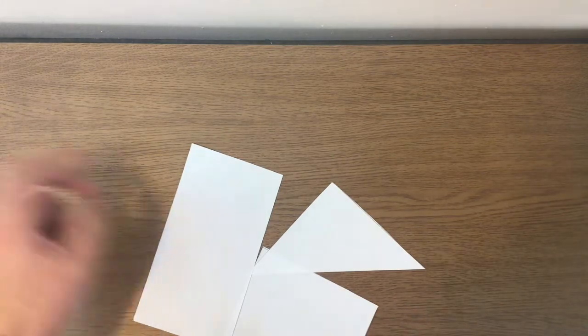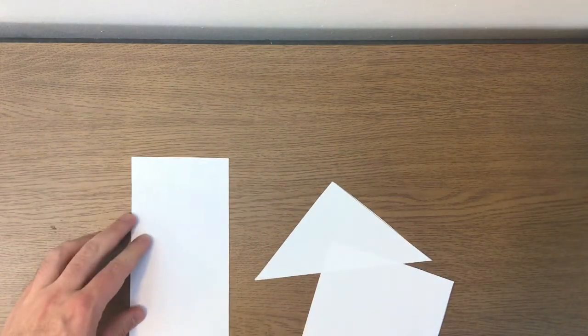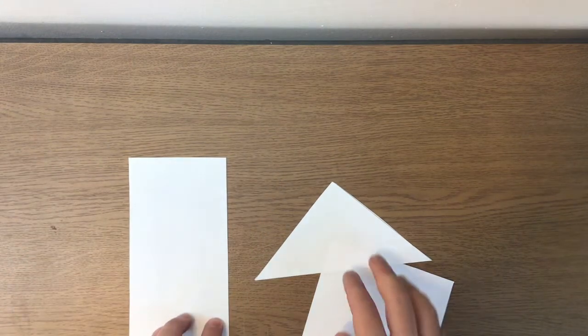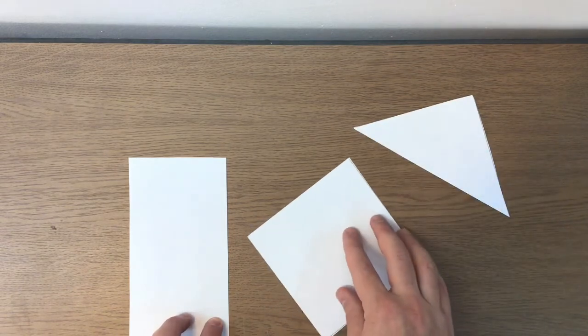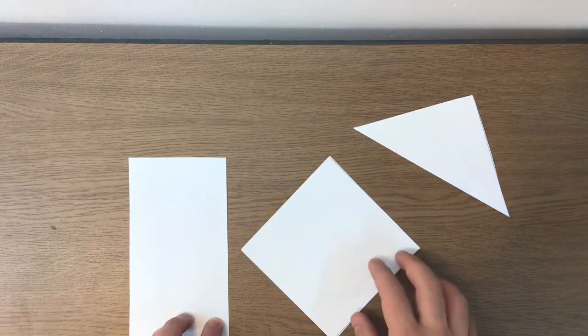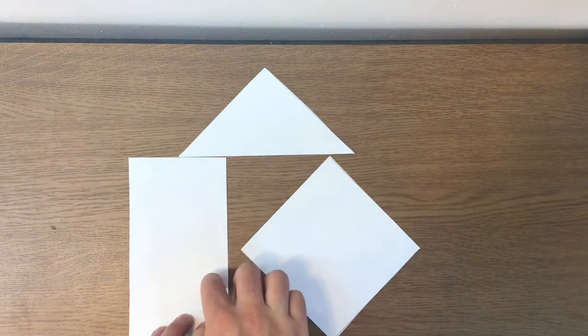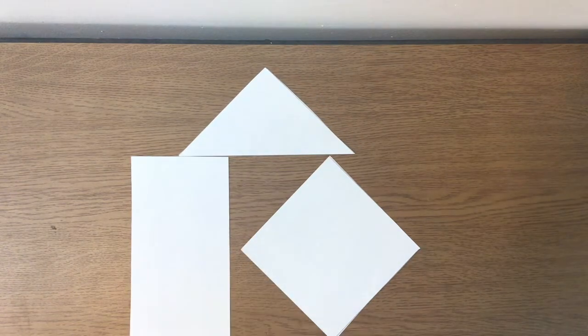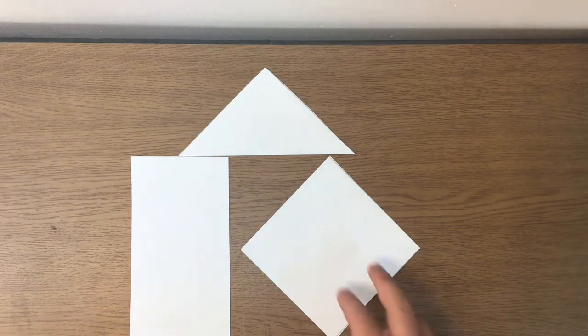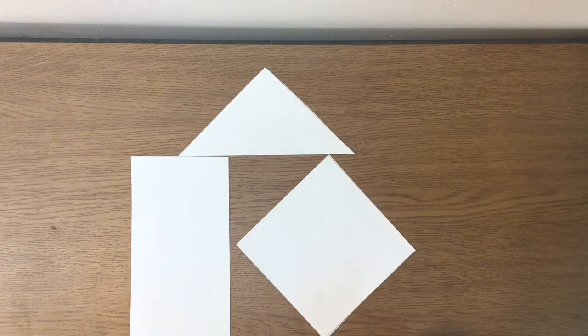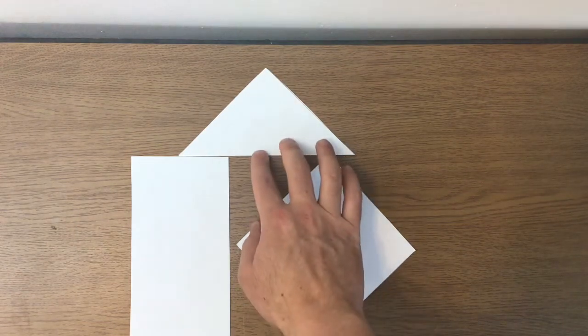Okay, so another example would be maybe something like this. So you have this one, which is very stable right there. And then you have this one, which could be like here. And then you can have this one on the top. Just like that. And that's going to communicate more of a stable construction.